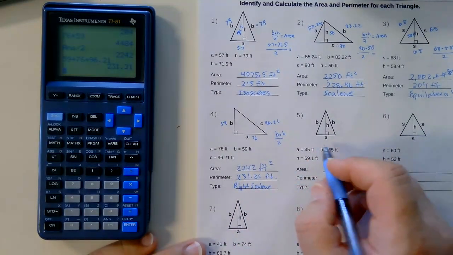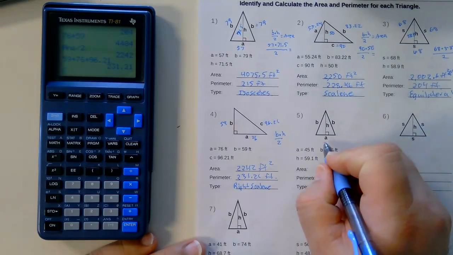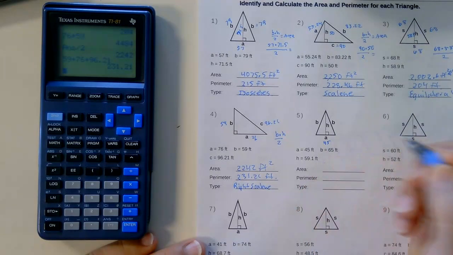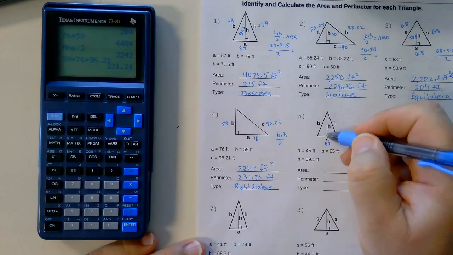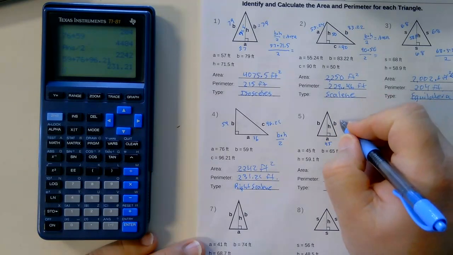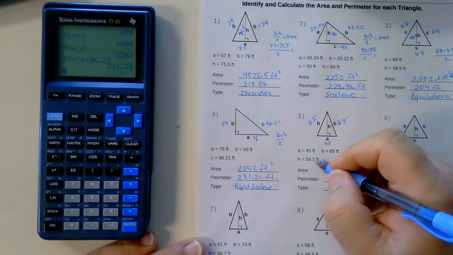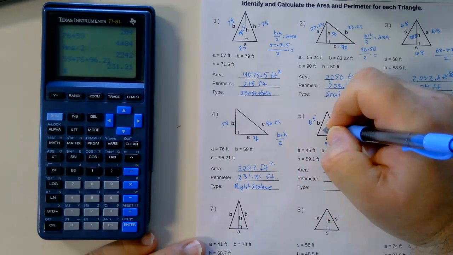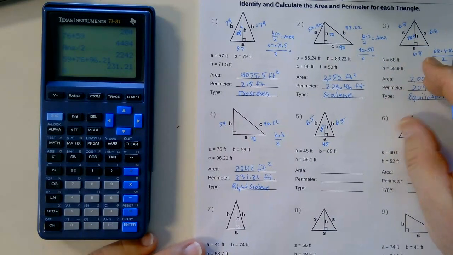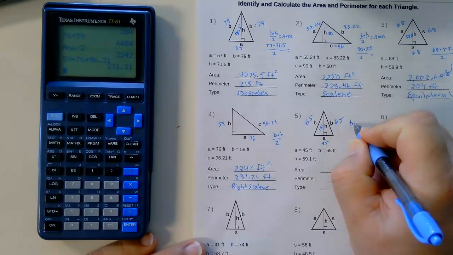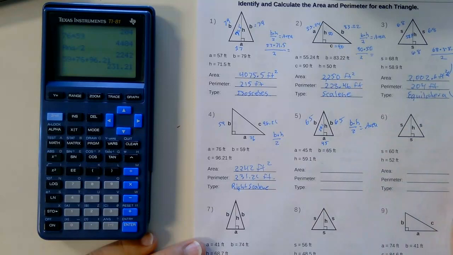Alright, number 5. We have a much smaller triangle, so it might be a little harder for me to label, but let's see if we can squeeze those in. 45 on the base. Here's my height. Notice the right angle that is formed. B is 65 all the way around. And my height sitting inside, 59.1. Kind of hard to see it in there because it's written really small. But again, you make sure you're using the same formula: base times height divided by 2 equals my area.